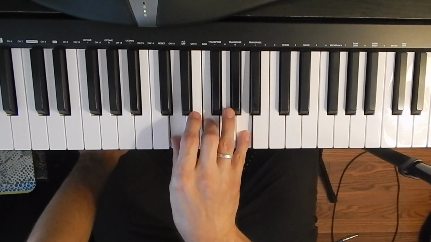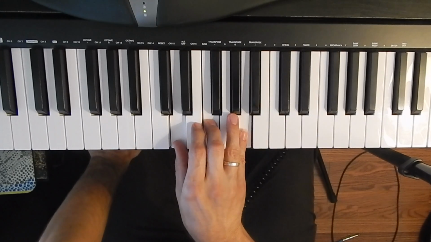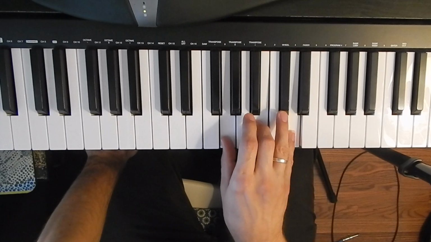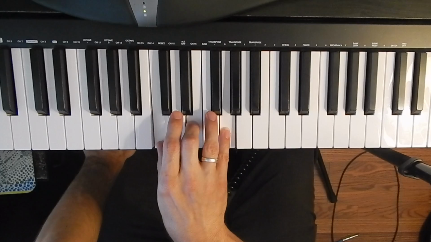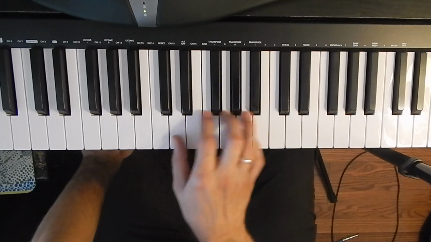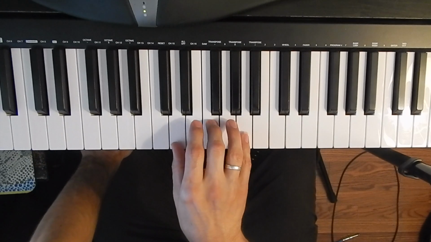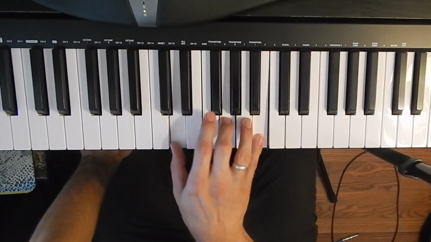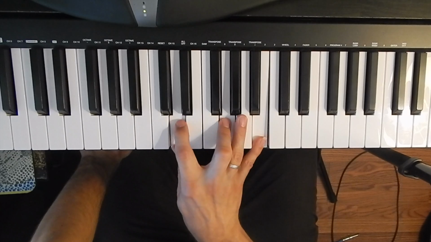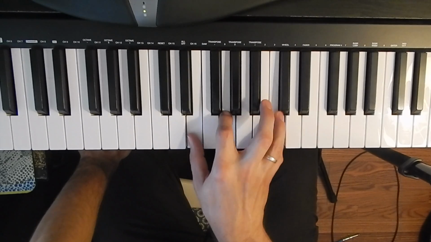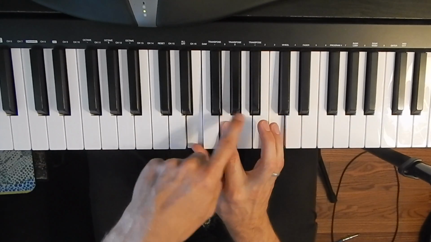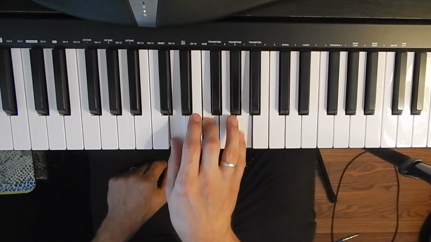So the 2 is naturally going to be a minor chord, and then the 5 is a major chord, and then the 1. So I'm going to voice these a little different so I'm not jumping around awkwardly. I'm going to do the 2nd inversion on the 5 chord, and then do the 1st inversion on the 1 chord.